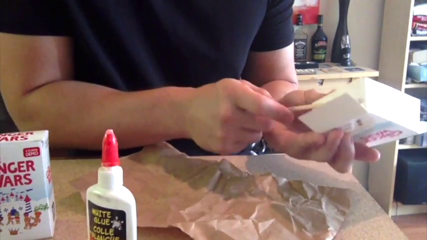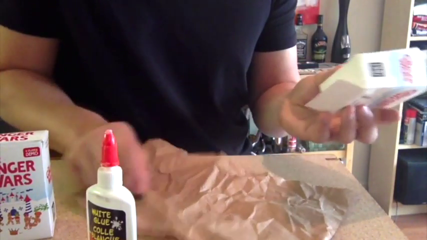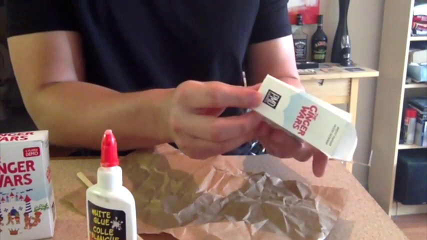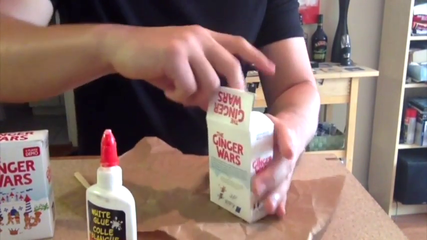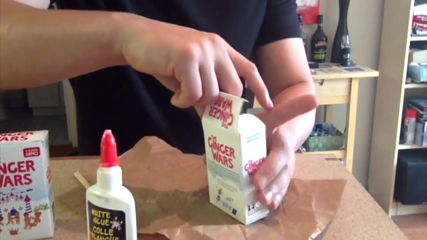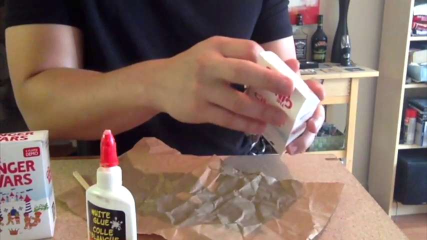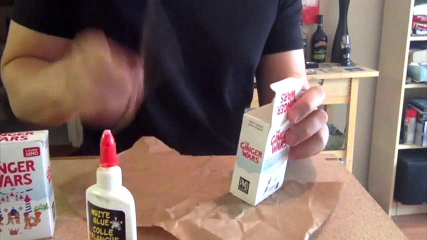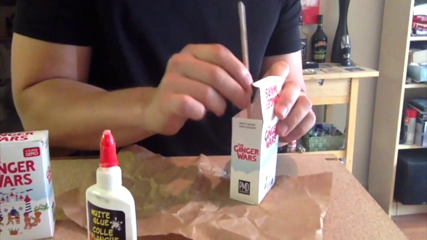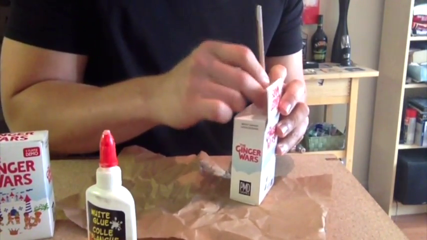Okay, I'm going to spread it around, make sure it's evenly distributed again, and close that up. Make sure everything lines up. Okay, I'm going to use the dry part of this stick here to make sure the bottom panels are all touching and it's not loose.